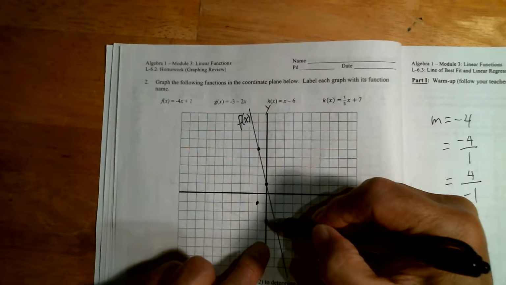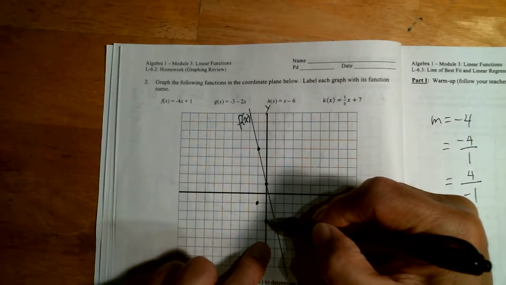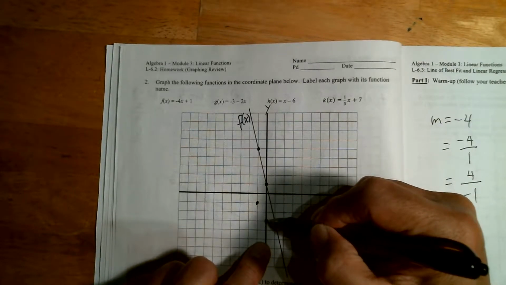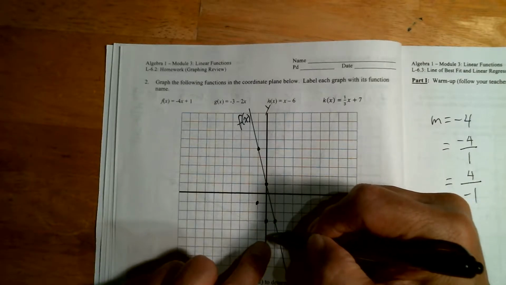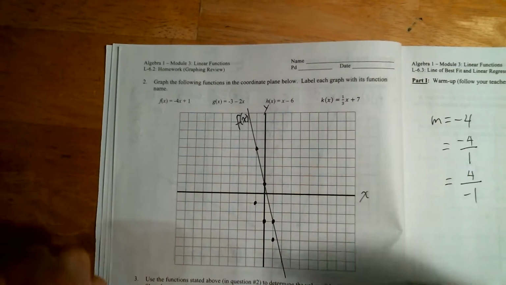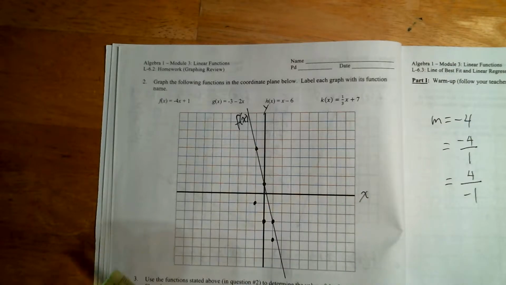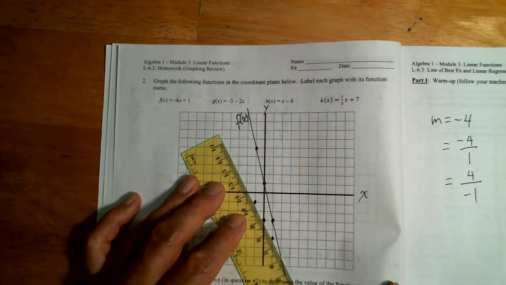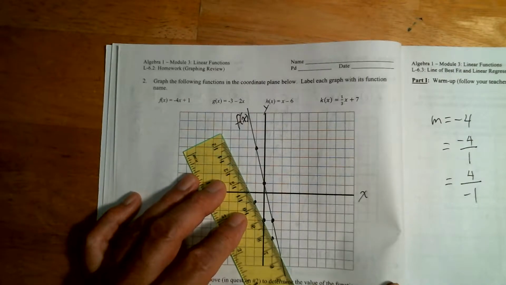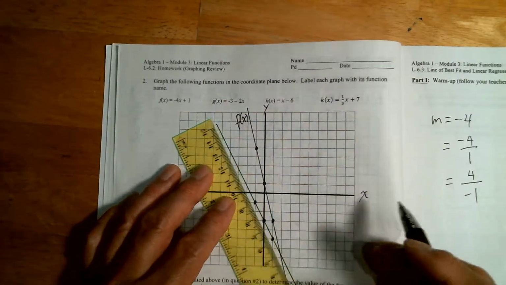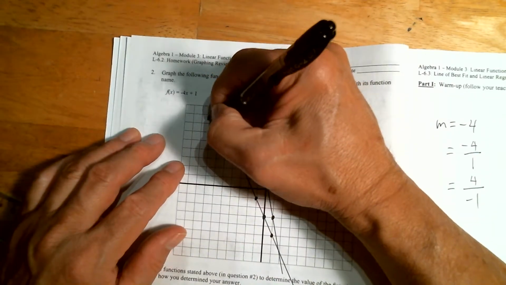Or I could go from here 2 down, which is negative 2 over 1, and would still be a negative slope of negative 2. And then we can draw our line here. Okay. This would be your g of x.